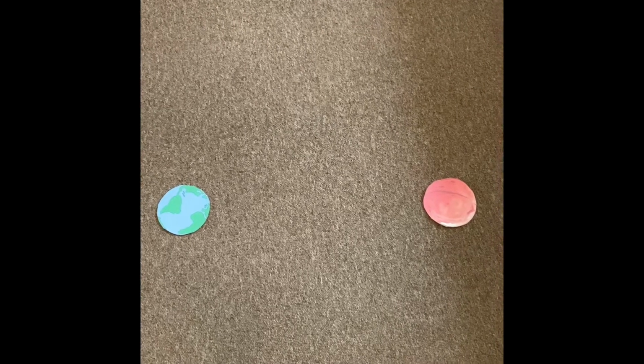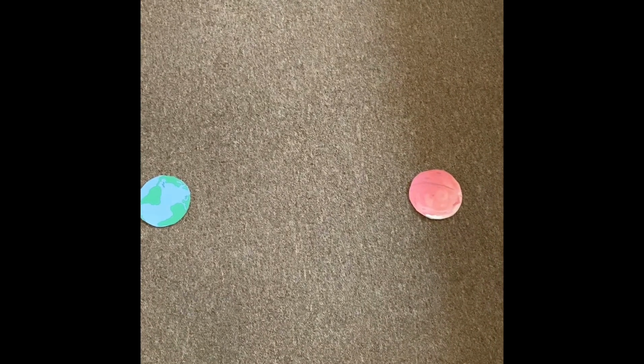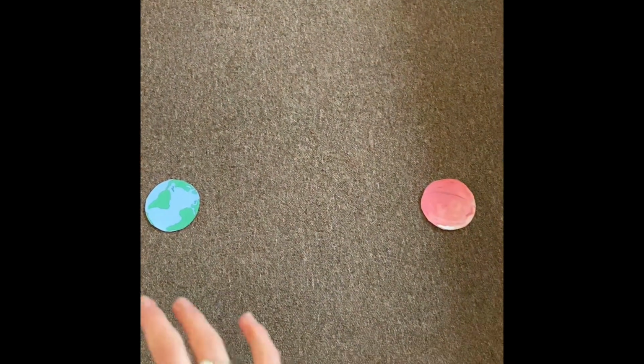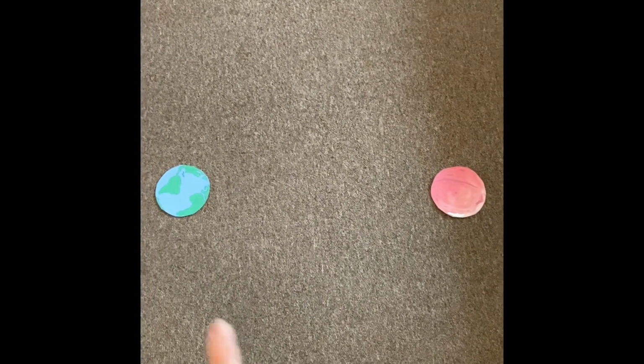So I'd like you to either add your picture of the moon or your printed picture and Mars, and I'd like you to now lay all three of these out on the carpet in front of you. And you're going to have a go now at coming up with an algorithm for how to get from Earth to Mars, but you must go to the moon first.